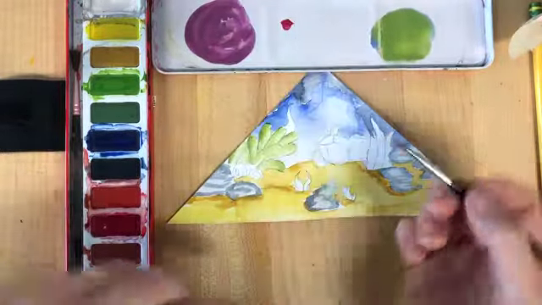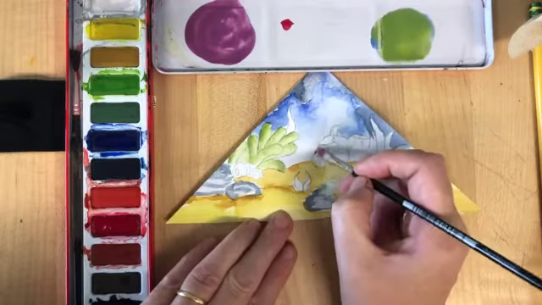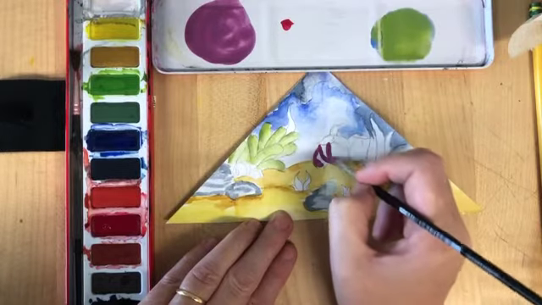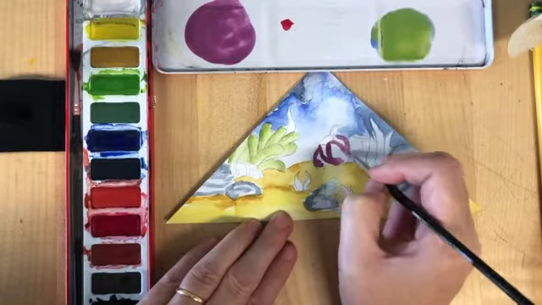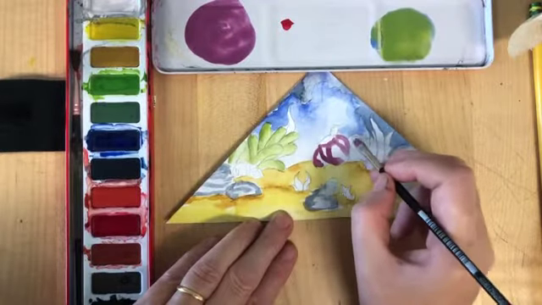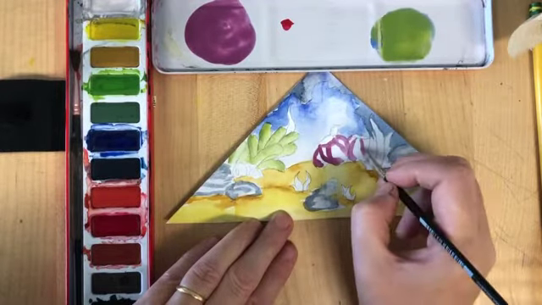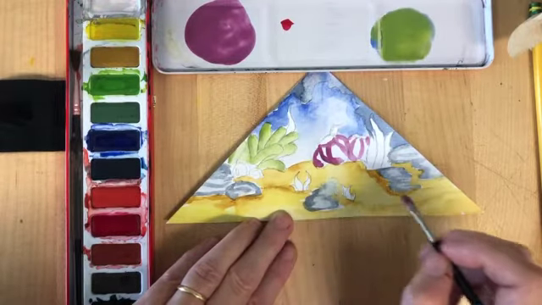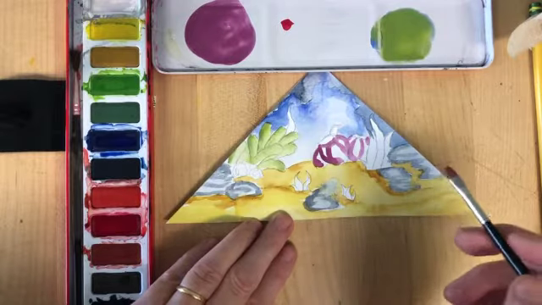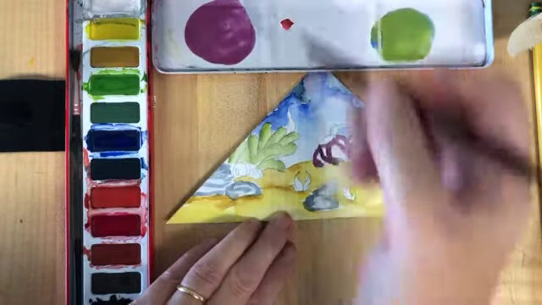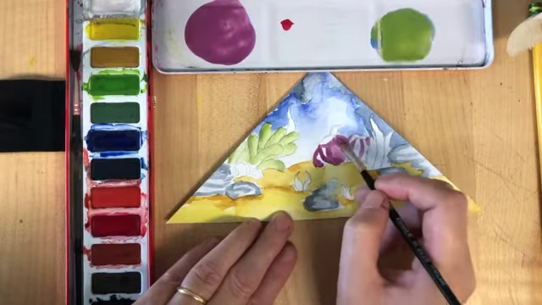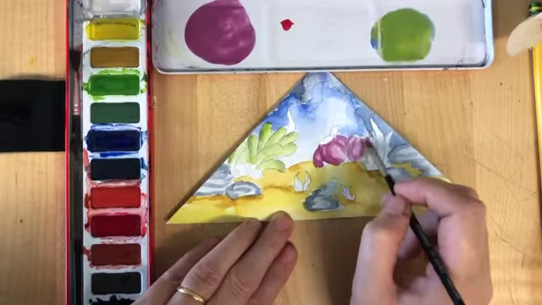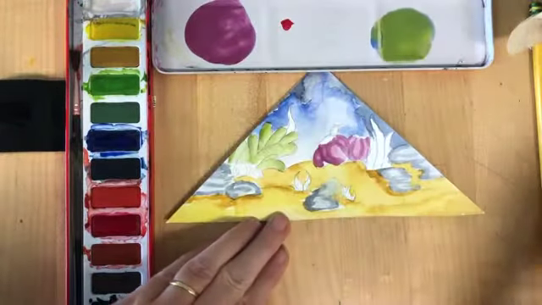All right, so I'm going to do the same technique I've been doing. I'm going to just make my outlines with the purple. Let's see, is there anything else I need to make purple? No, that's good. So my outlines are made with purple. Clean my brush off, and then just with water, I just fill in the gaps. There we go. And then, I'm just going to clean my brush off.